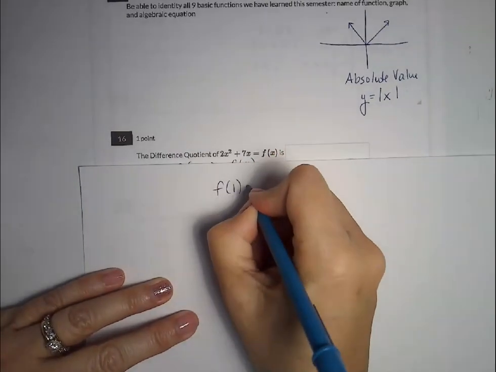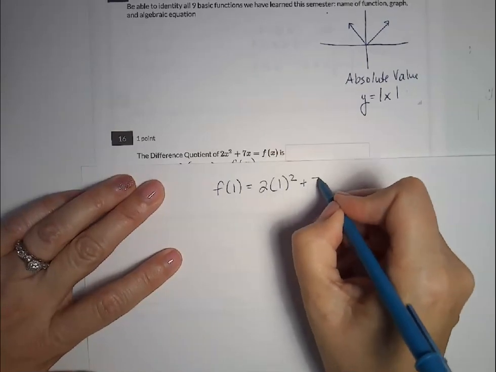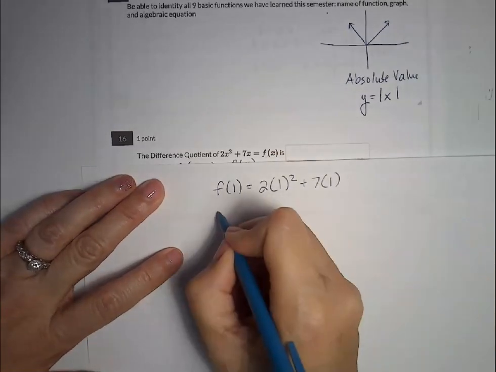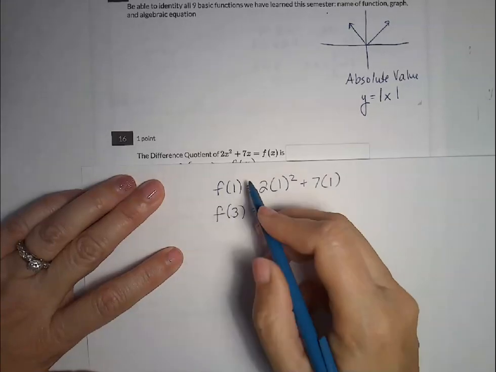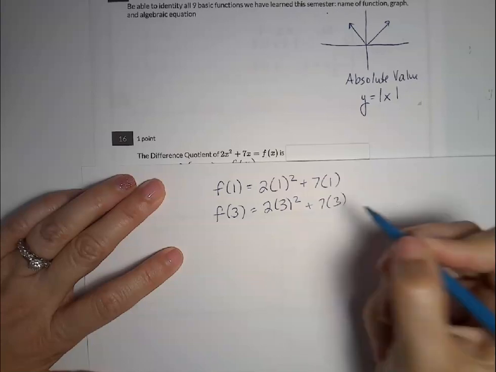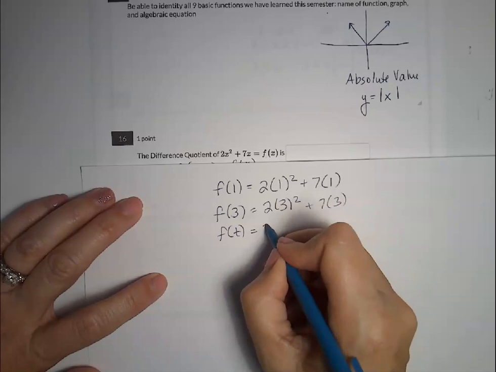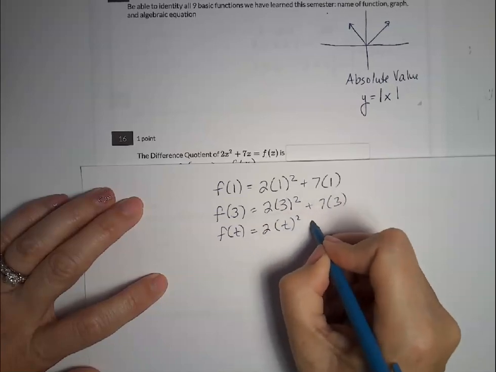f at 1? Well, you tell me, oh, well, that's easy. I would just replace the x with 1, right? And if I said, what about f at 3? We'd say, well, that's easy. I'm just going to replace the x with 3 and simplify that. And if I said, what is f of t? Well, you know that's just going to be replace the x with t.